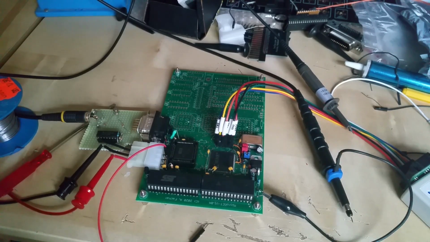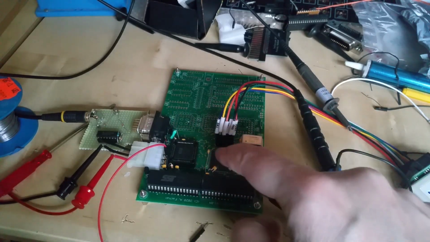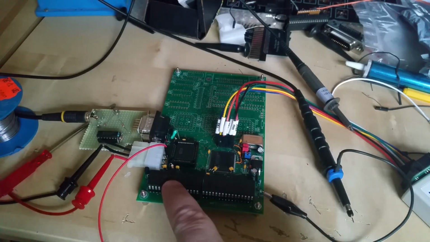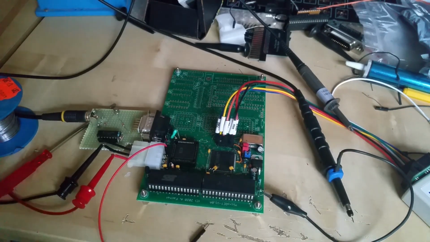So what I've been working on is improving the code in the CPLD, making the signals more reliable and better in the timing. And then I've been working on the bootloader actually, and the character graphics generation on the video screen.